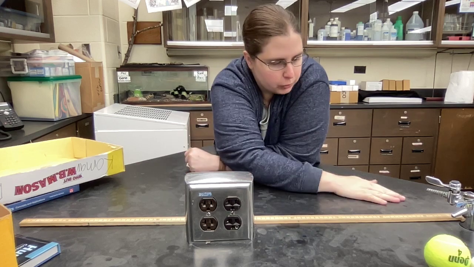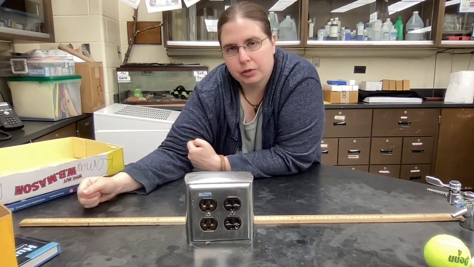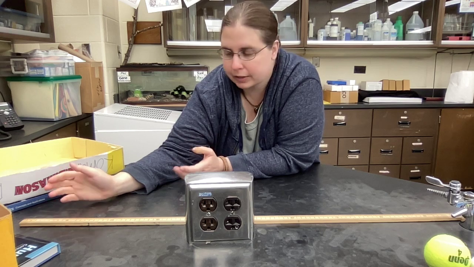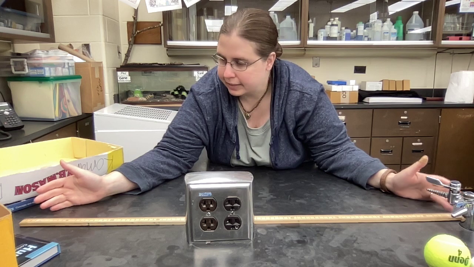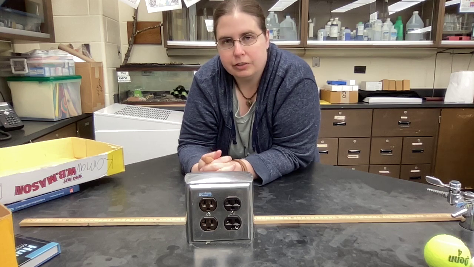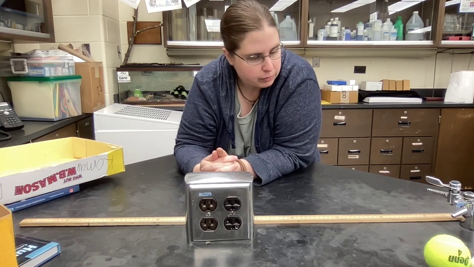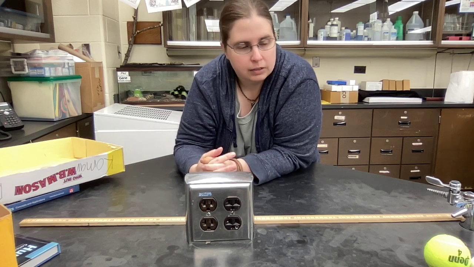We're going to roll the ball 3 times for 1 meter. Each time we're going to take the time and measure how long it takes to roll the distance of 1 meter. We're going to find the average of the 3 times for each of the force trials.